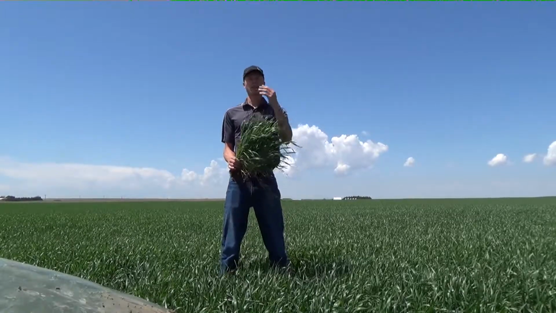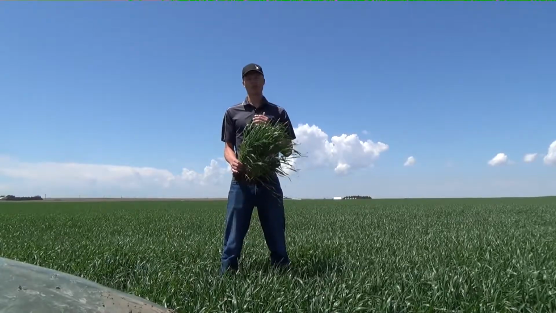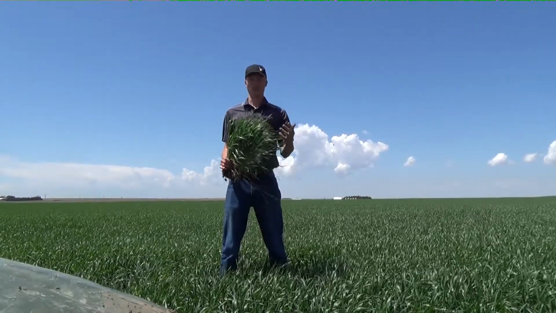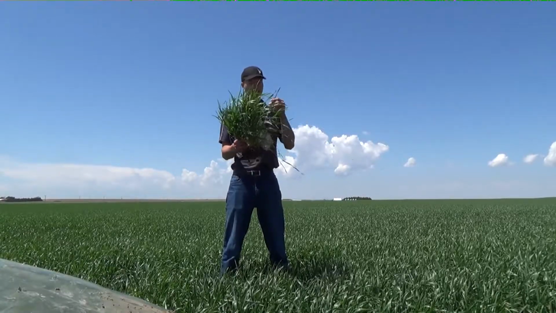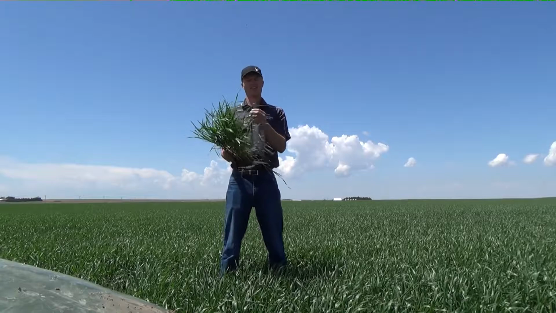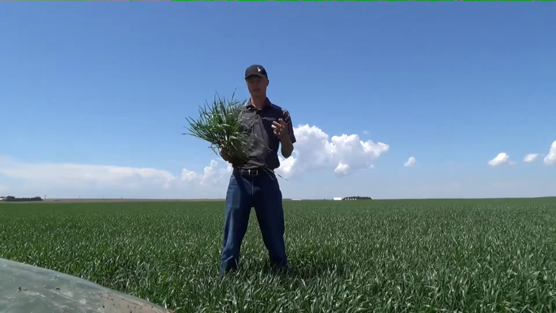I know in Missouri they're doing 2 applications just because they have a much more humid environment, but in Kansas, especially northwest Kansas, really we're going to want to wait until our flag leaf starts to emerge, because this is our driver leaf when we go to grain fill.